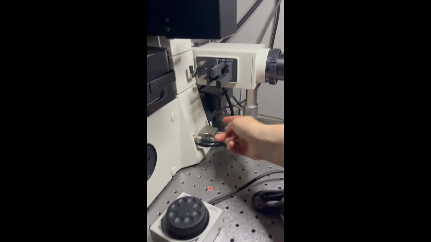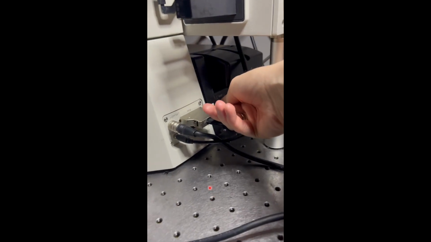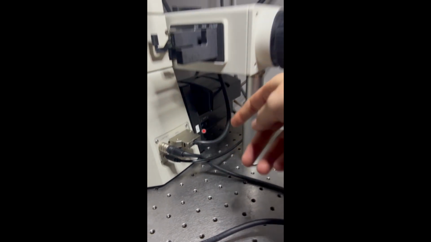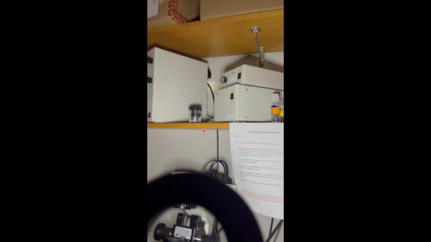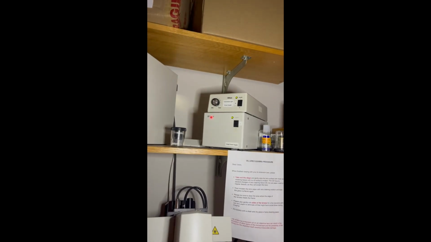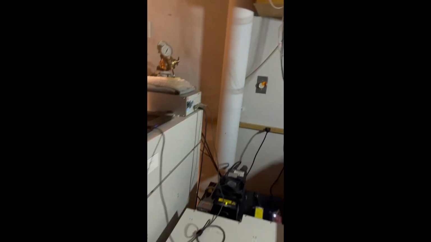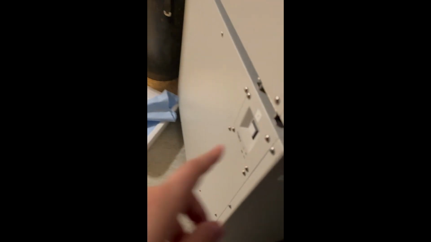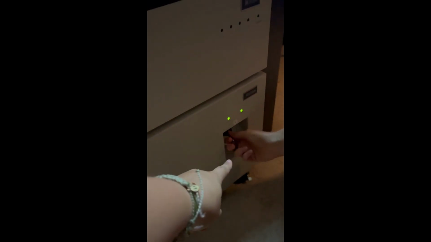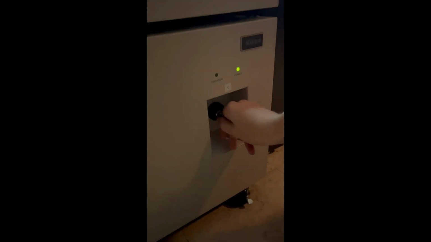So here I'm turning everything off in the reverse order. So 6, and then 5, 4, box 3, box 2, and box 1. When turning off the lasers, turn it to the 12 o'clock position.